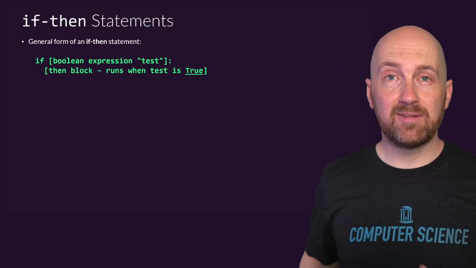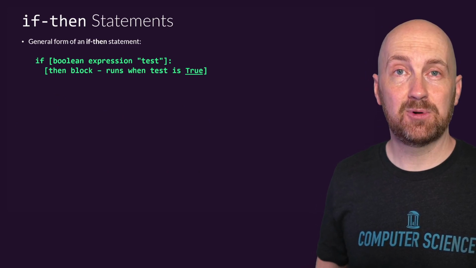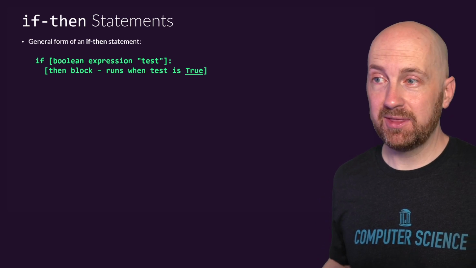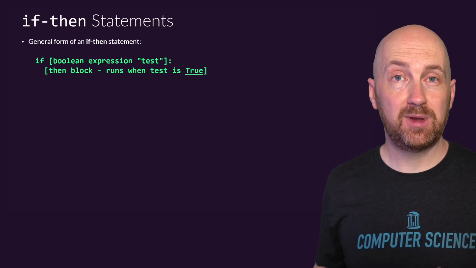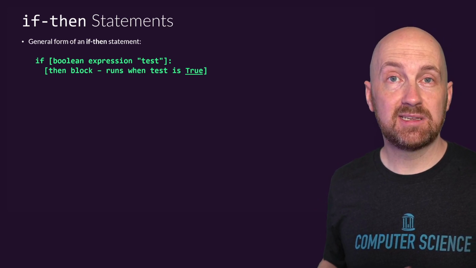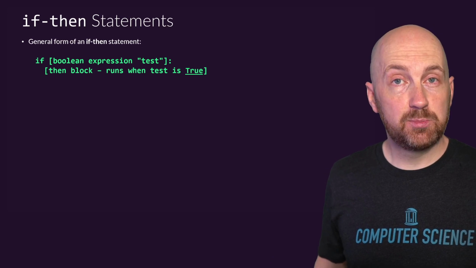So the syntax for if-then-else in Python is the if keyword. And this is a special keyword, which you can't use as a variable name or anything else. The same is true of def. So if is what we call a reserved keyword. And it's special because it starts an if-then statement. What follows the if is a Boolean expression.